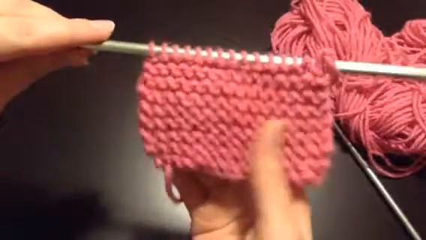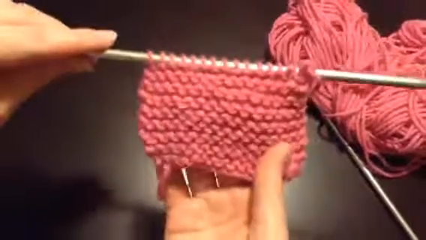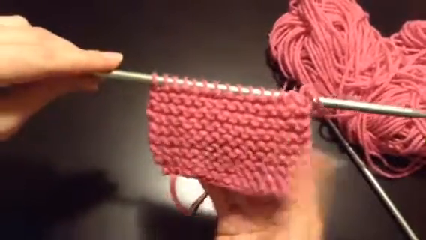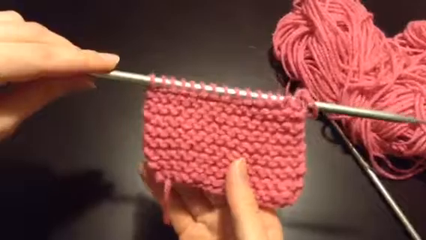And it creates this pattern. I can't say that I've used it very frequently because, as you can see, it's not terribly attractive.